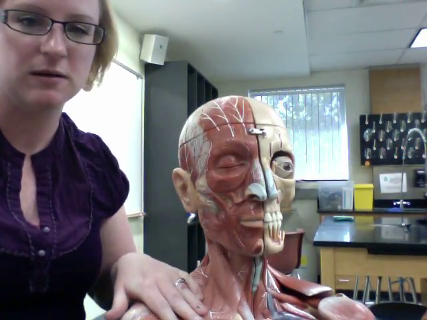Okay, so those are the muscles of the head and neck. Be sure to study those. Make sure that you know them on every model. Every model is pretty similar, so you don't have to worry about them being super different from each other, except for this guy who's the only one who has platysma.